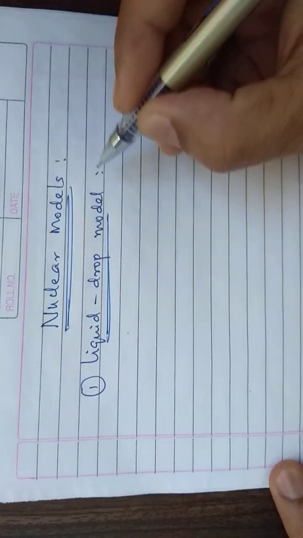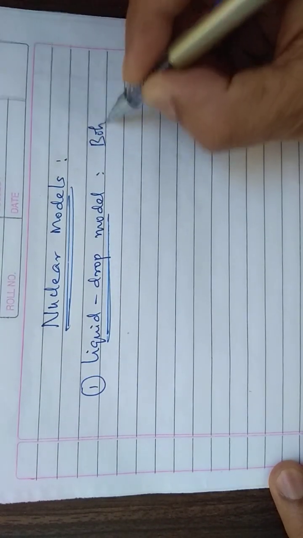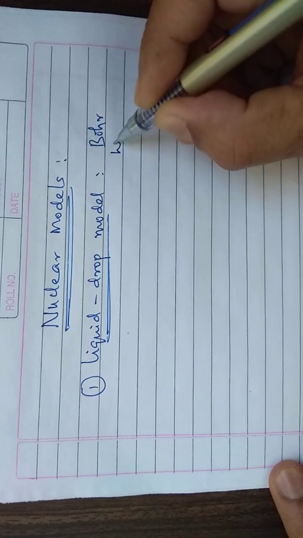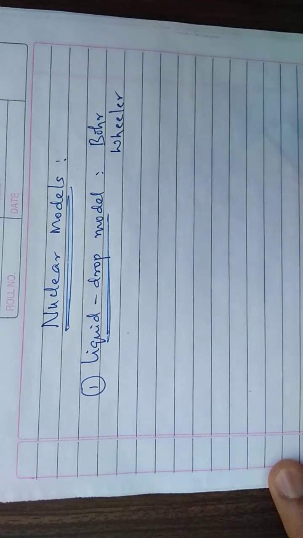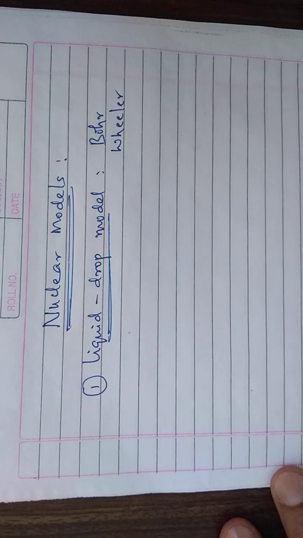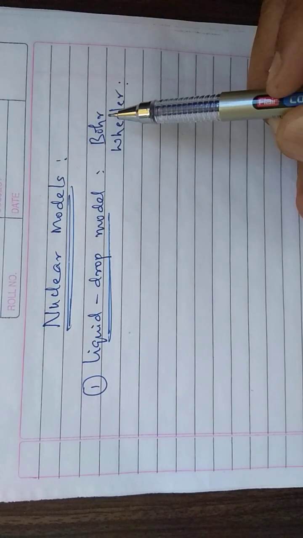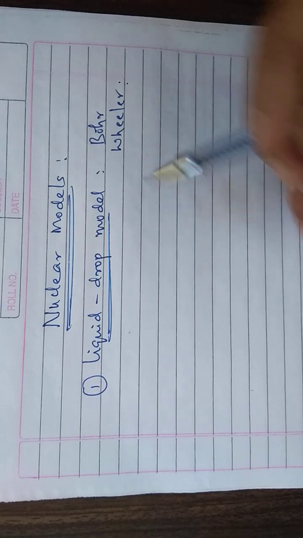It has been proposed by two scientists, one is Niels Bohr, the other one is Wheeler. Actually, this is called the Bohr-Wheeler theory of nuclear fission. Anyhow, the liquid drop model has been proposed by Bohr and Wheeler.